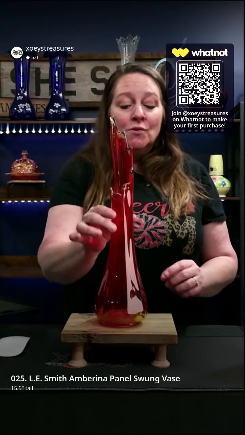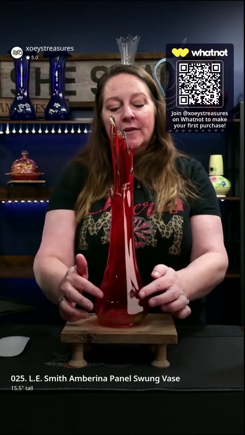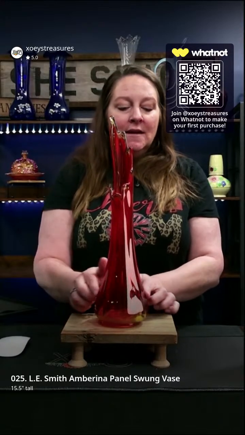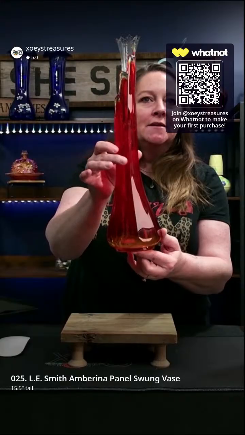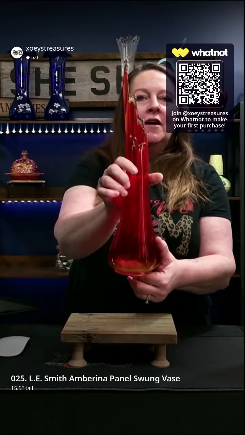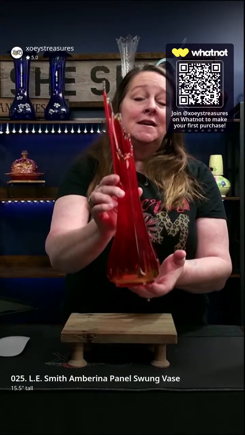And this guy glows. It is called a panel swung vase because it is actually made up of panels going all around here. So you can see and feel it. On screen it looks very round, but if I turn it, you can kind of see those panels that make it up. And then you've got all of those fingers on top. How gorgeous is that? And of course, it's Amberina.